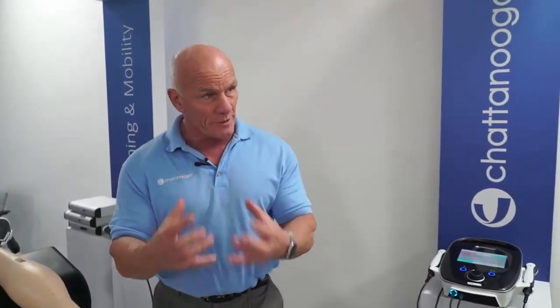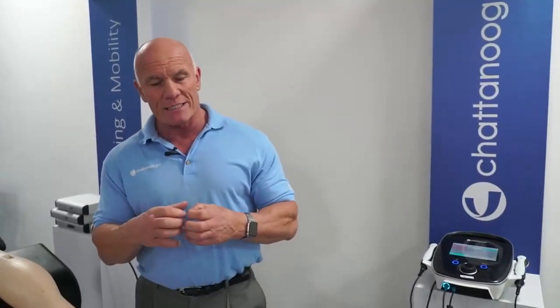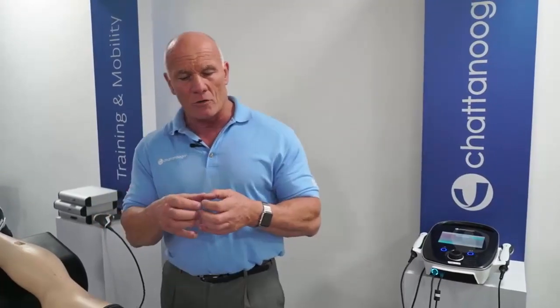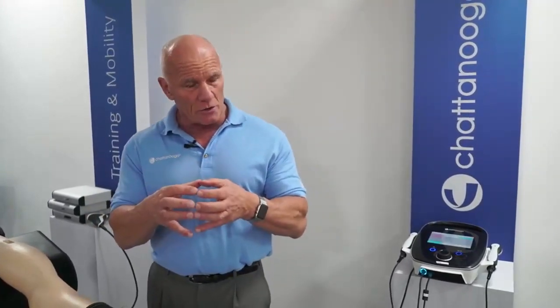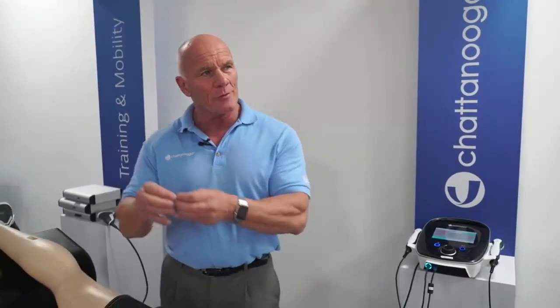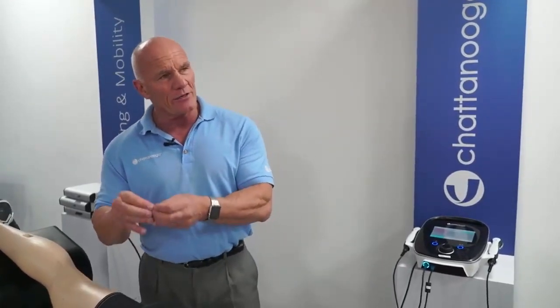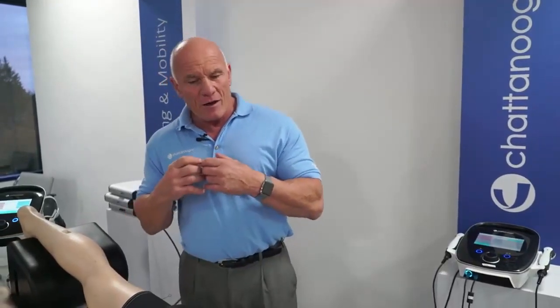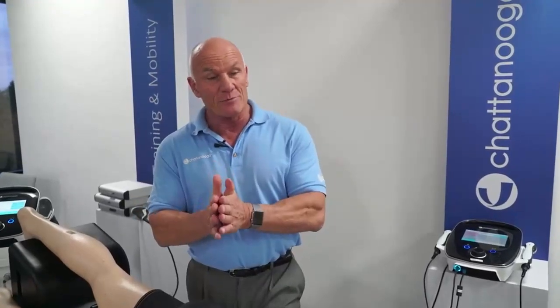Now, Schmitz et al. said at the time of publication, the optimal protocol appeared to be 2,000 shocks administered once a week at the maximum tolerable intensity. Now, that's obviously going to vary from patient to patient. So I found, from my experience, maximum tolerable intensity ranges between 4 and 5 bar on the Chattanooga machine.